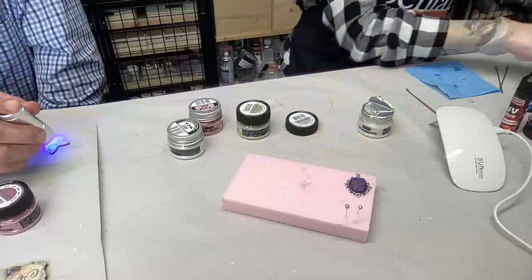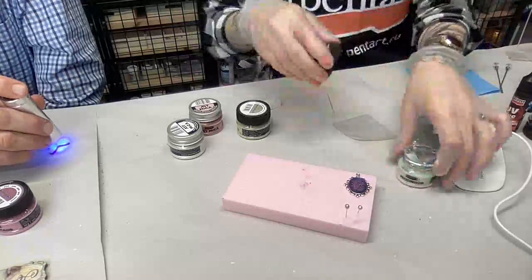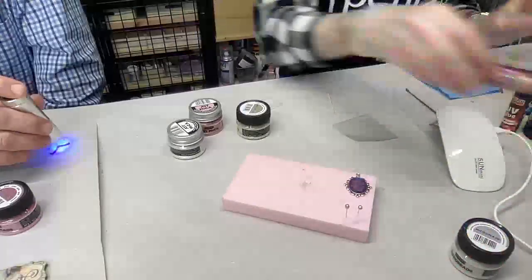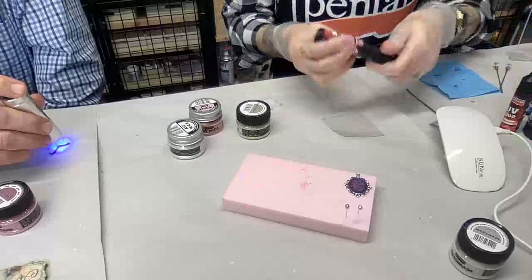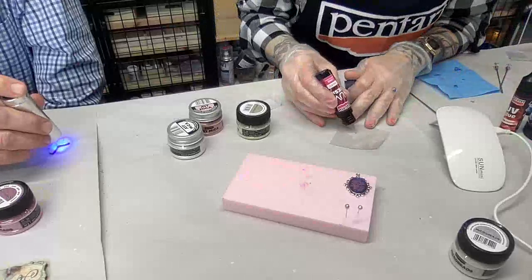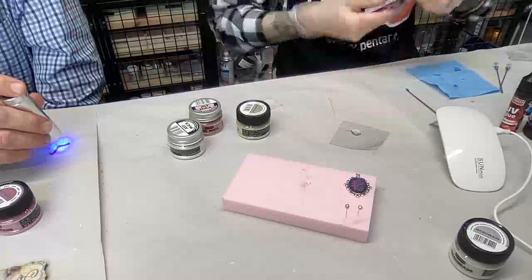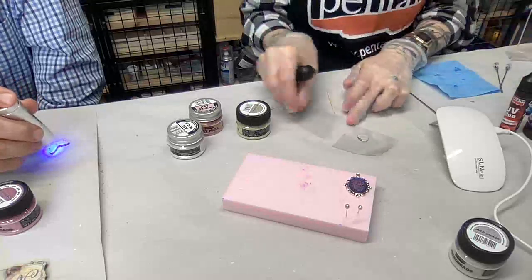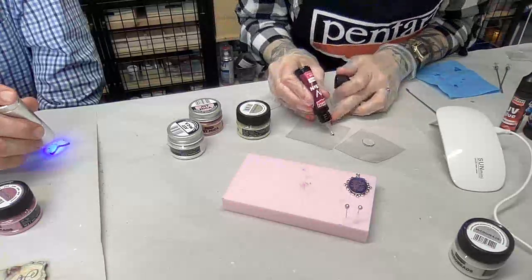I want to show you another way to color the UV resin. In this bottle, of course, it's a transparent resin, and you just pour a little, and then we made another color.